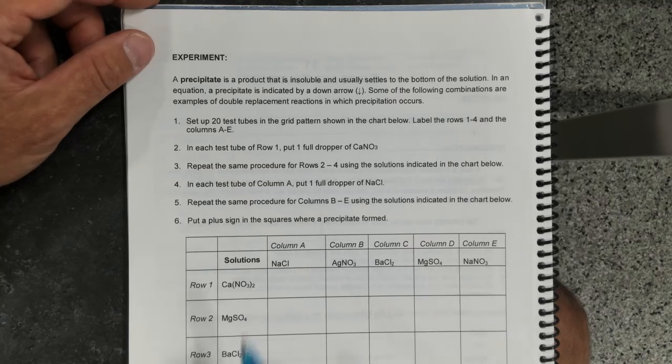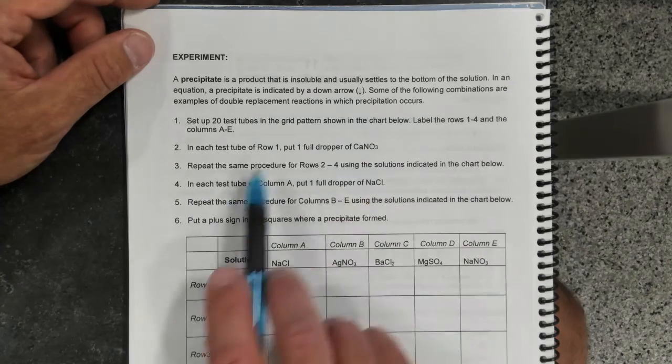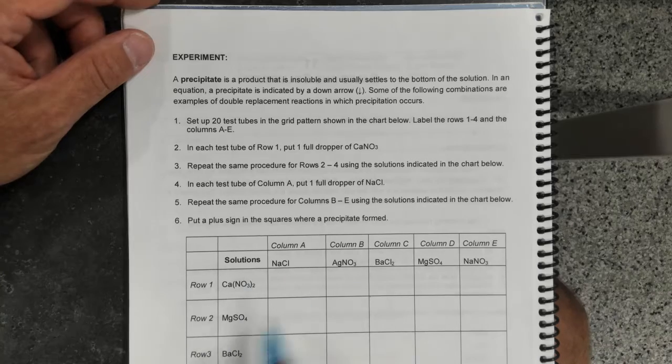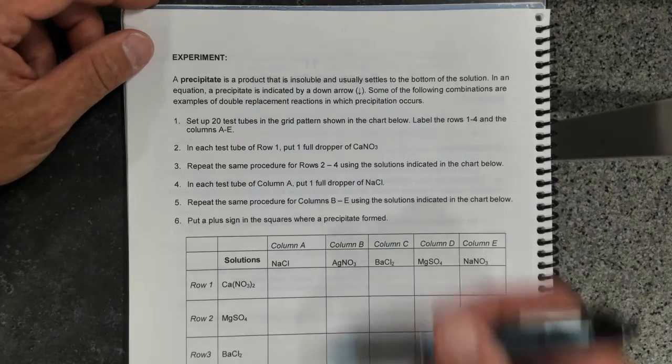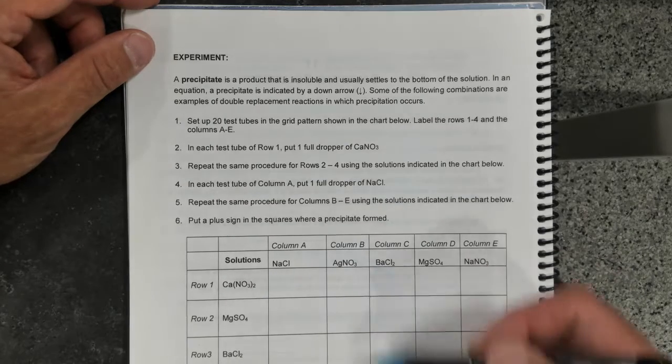So we're going to set up 20 test tubes in 4 rows of 5 tubes, and we're going to drop certain solutions in row 1, row 2, row 3, row 4, and then add another solution to columns.